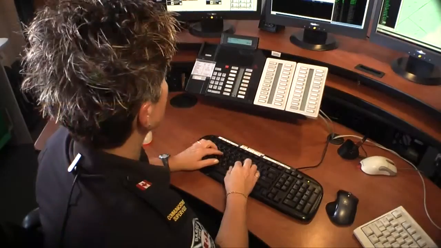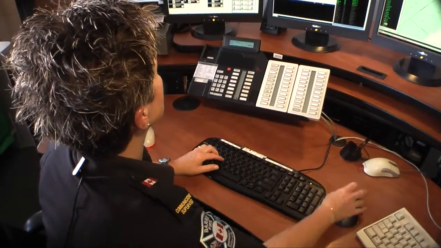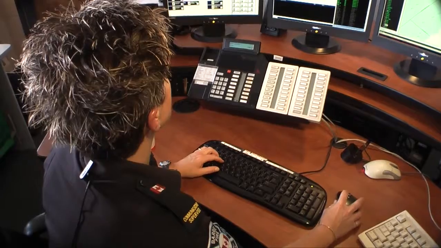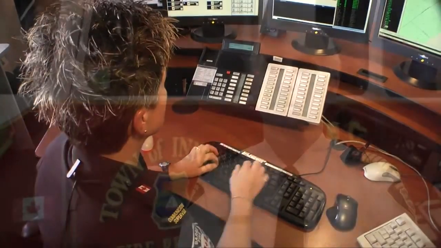But like any other organization, this is staff. These are people that have lives, they have families. And so in a long duration power outage, emergency services really have to look at how they are going to deal with the responders and their families, and whether they need to take steps to actually protect the families or assist the responders in taking care of their families.